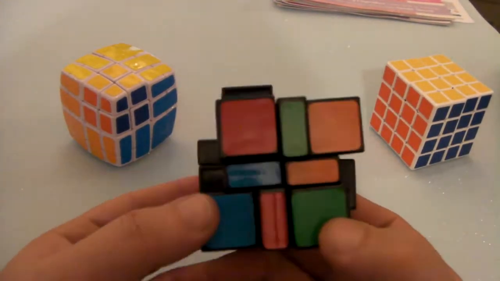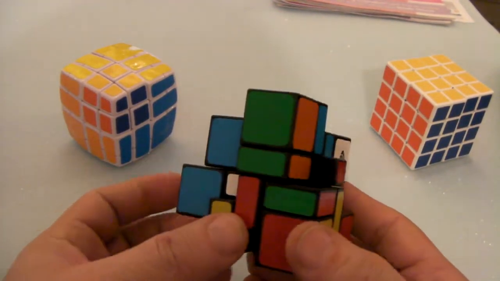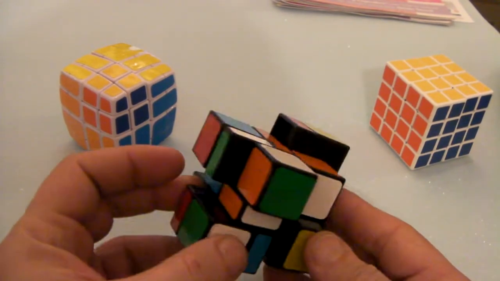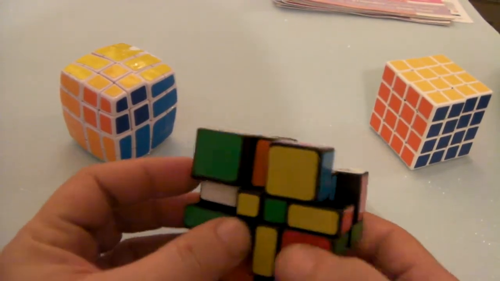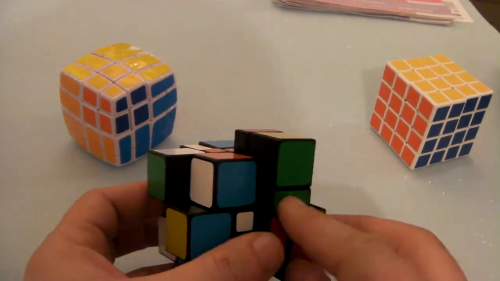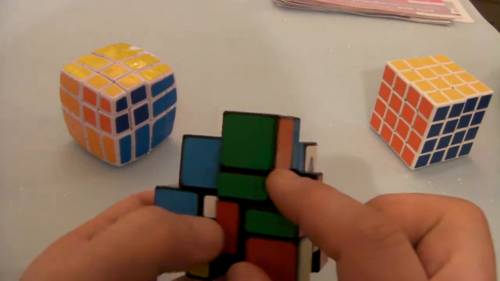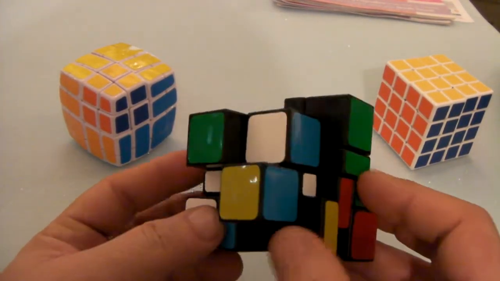Hello everyone, welcome back. I gave this a good mix and you can see more or less everything is mixed. I saved one that's here. I'm going to just explain how that thing can be separated.